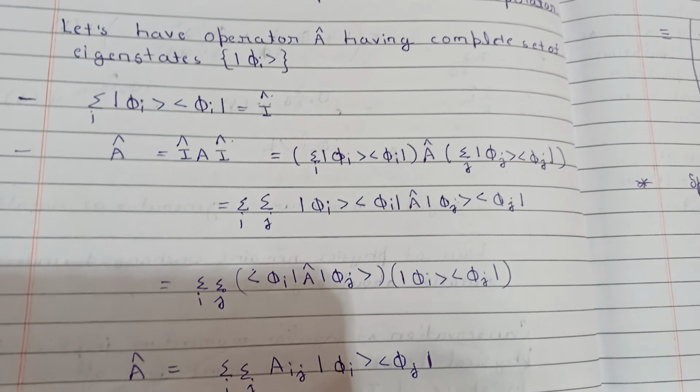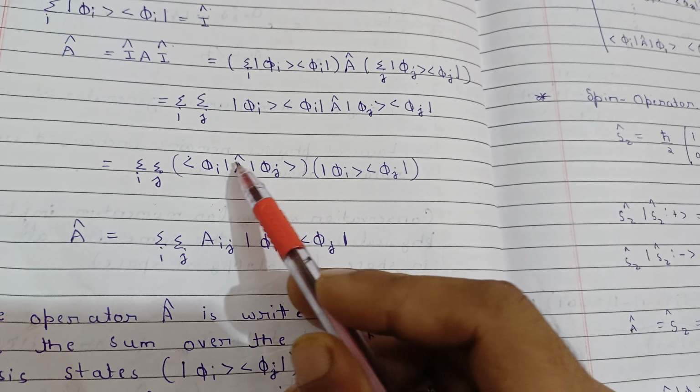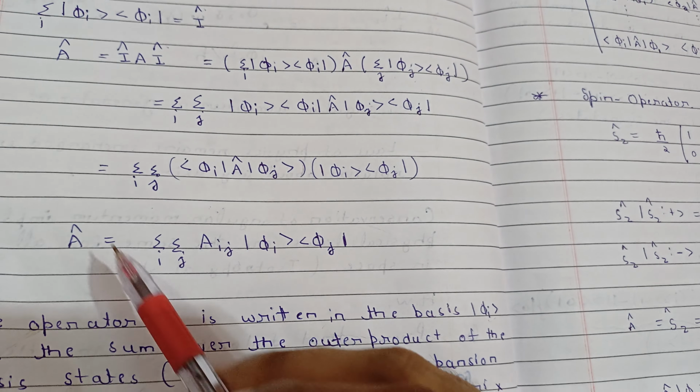So it can be written in this form: Aij, with i and j the same, will be A11, A22, A33, and the off-diagonal terms A21, A12. So now you know the matrix form, and we already know what A11 is. A11 is nothing but <phi_1|A|phi_1>. A12 is nothing but <phi_1|A|phi_2>. A31 is nothing but <phi_3|A|phi_1>. So that's how you can find each and every element of the matrix of A, okay?